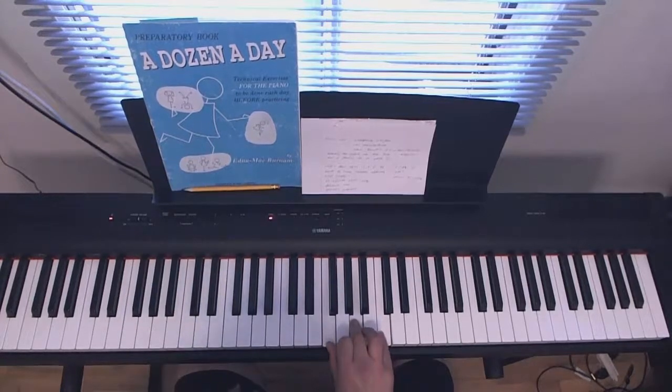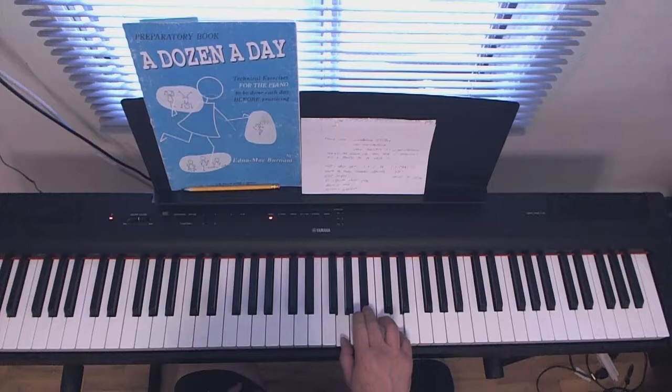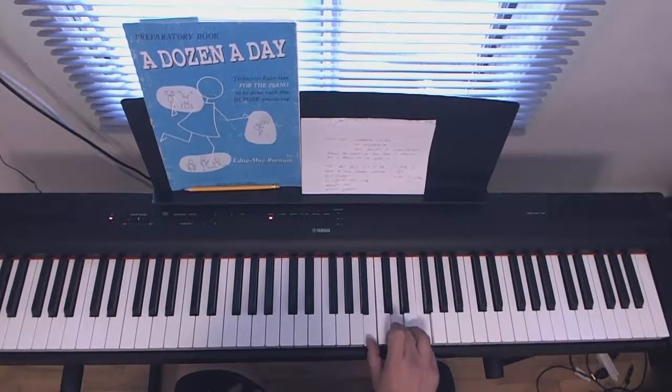Okay, here's F major. It's already major. You're going to go down to make it minor. Okay, here's G. You're going to go down to make it minor. This is already an A minor. You're going to go up to make it A major. And then B diminished, we're not going to mess with it right now.